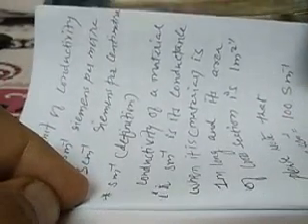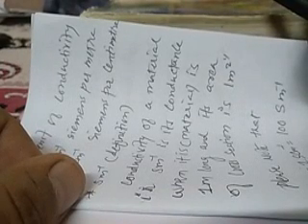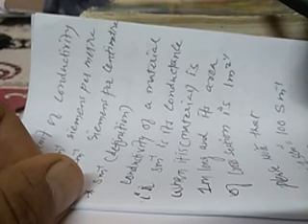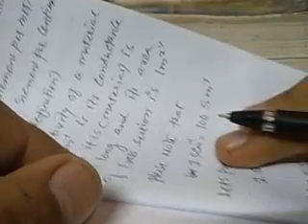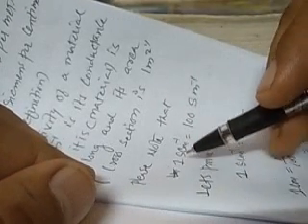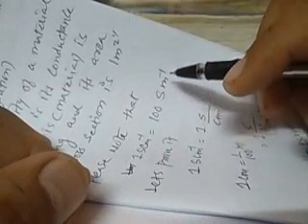Siemens per meter definition: the conductivity of a material in Siemens per meter is the conductance when the material is 1 meter long and its area of cross section is 1 meter square. Please note that 1 Siemens per centimeter is equal to 100 Siemens per meter.